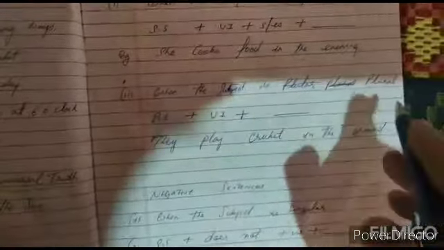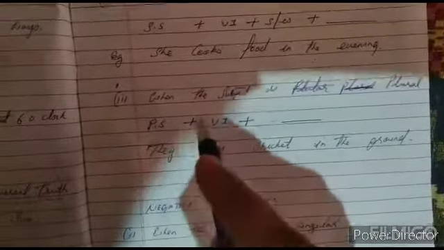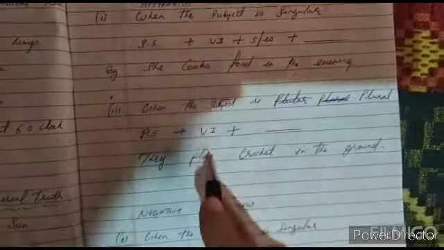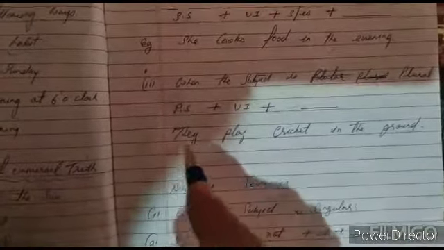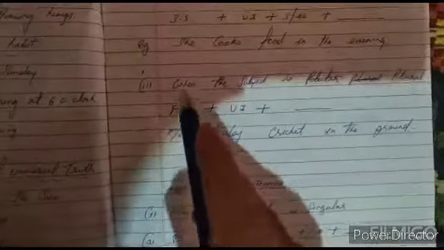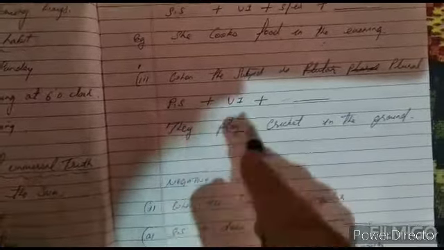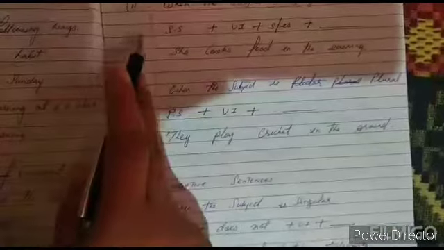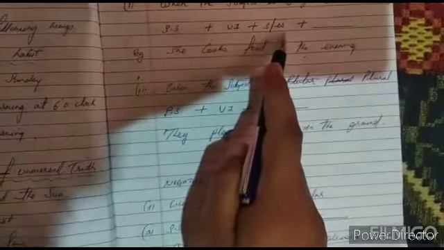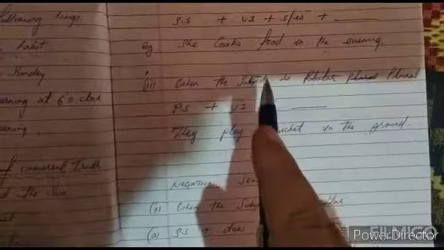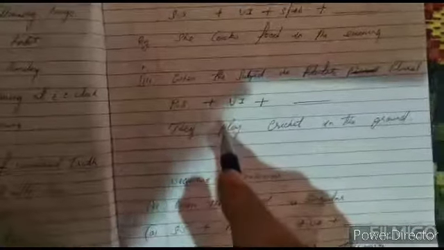Now, when the subject is plural: PS, plural subject, plus first form of verb plus object. When the subject is plural, we don't use S or ES. We simply use just the first form of verb. Let's see an example: they play cricket in the ground. They is a plural subject. The first form of verb play will remain as it is, no ES or S. They play cricket in the ground. Now students, you have to remember, when the subject is singular, we add S or ES with the first form of verb. When the subject is plural, we don't use S or ES with the first form of verb.